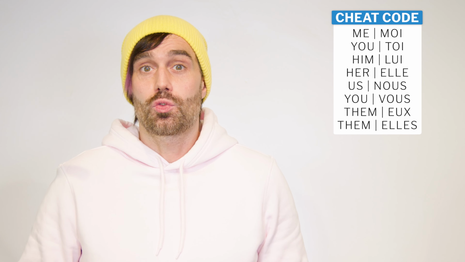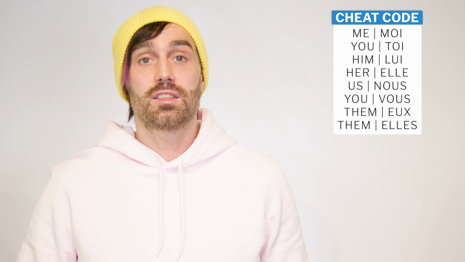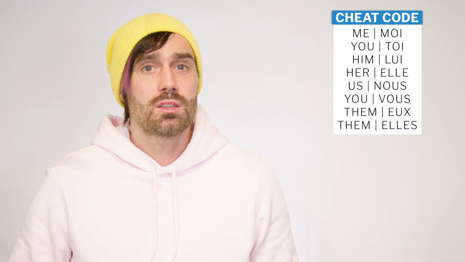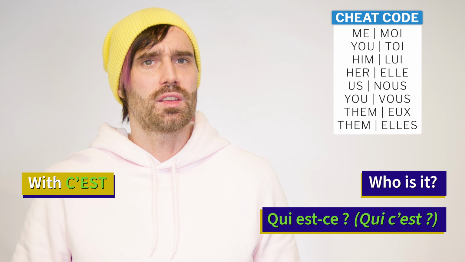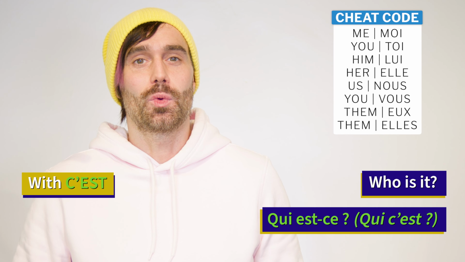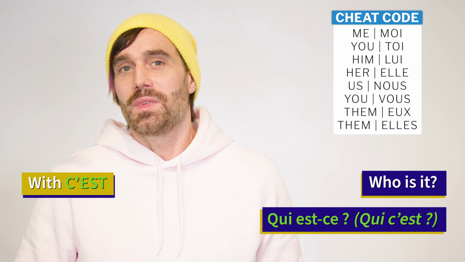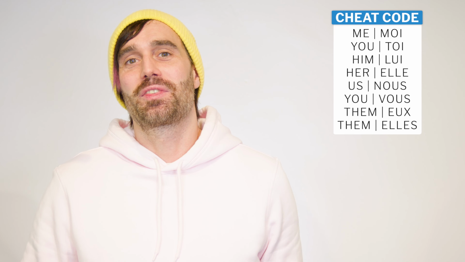Another way of using the stressed pronouns is when you use c'est, as in this is, that is, or it's. Imagine you're home and someone buzzes your bell and you ask, who is this? In French, it would be qui est-ce? Or qui c'est, if you're a Parisian like me and you don't speak your best French in real life.